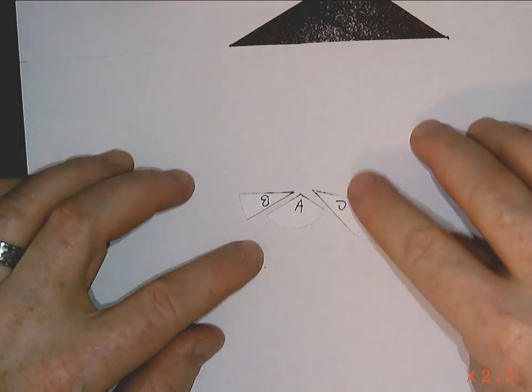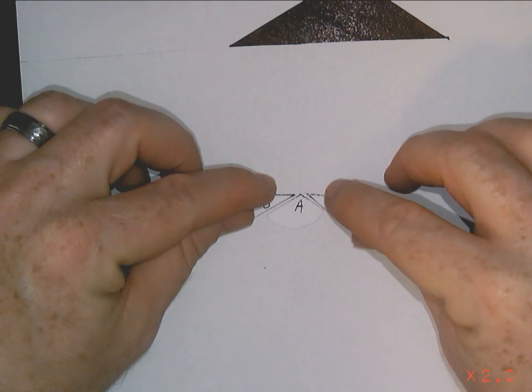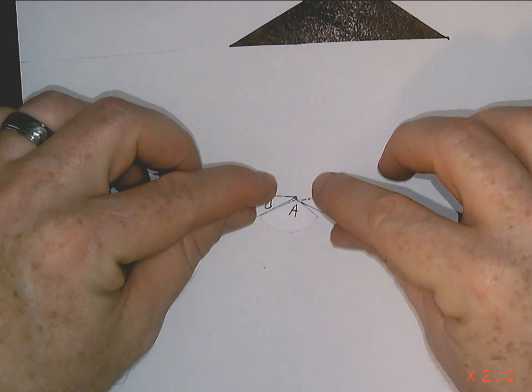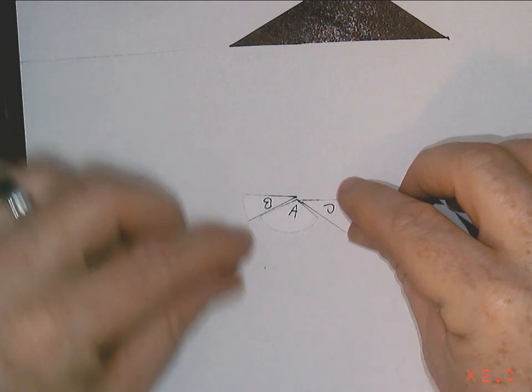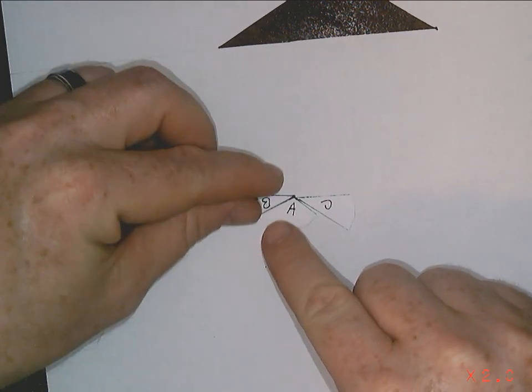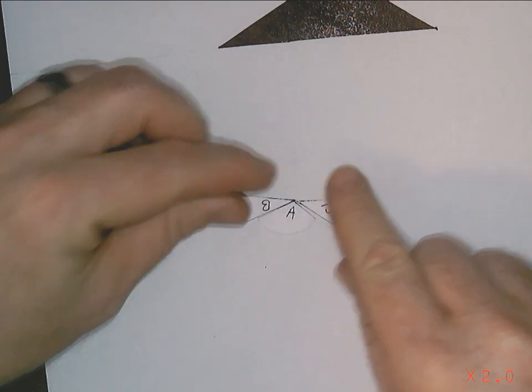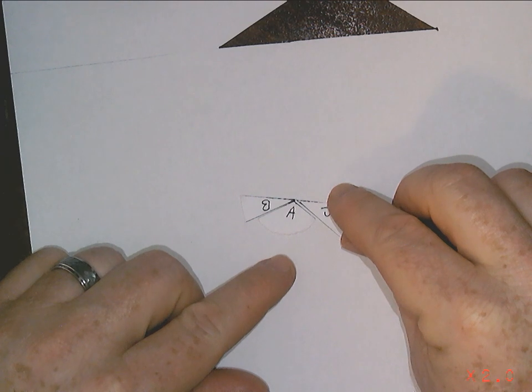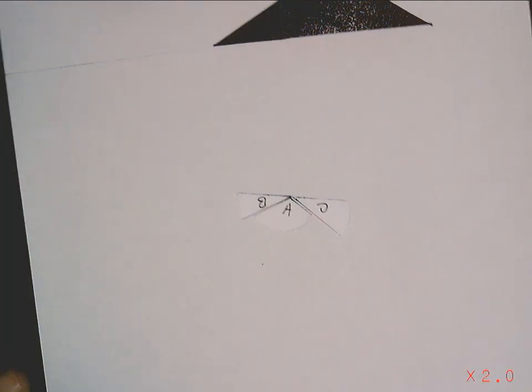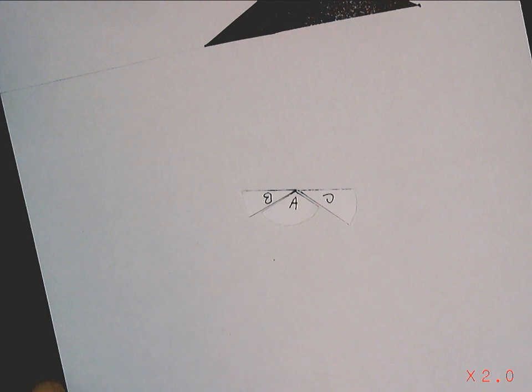Let's see if I can do it. Easier said than done at times. Alright, here we go. Oops, my big fat fingers, I have a hard time here. Okay, here we go. Alright, there we go. If you can see, it creates a straight line.